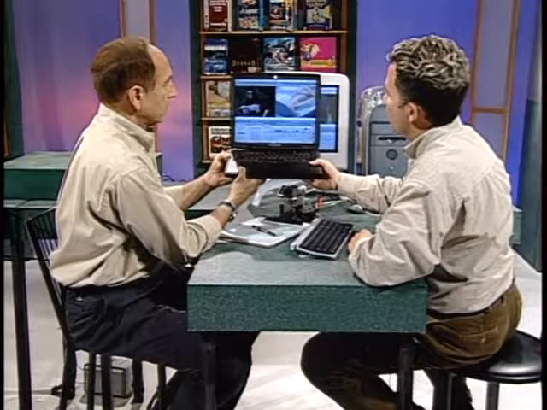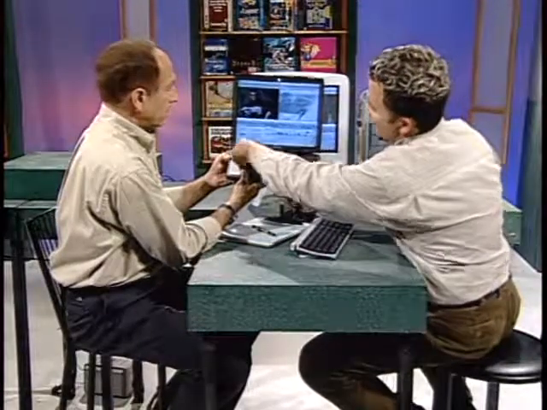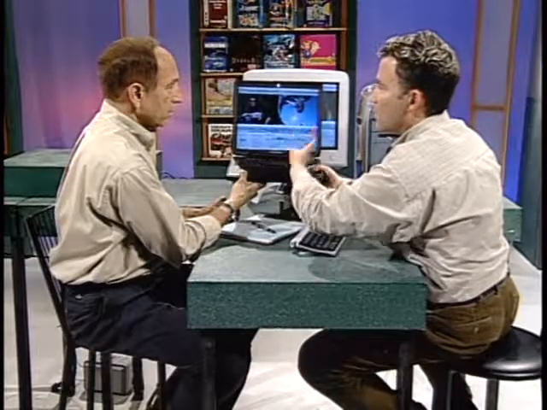Yep. So right now, there's no wires. Basically, we have a newer technology FireWire card, and I can plug the camera right in. I can do editing, effects, compositing, and bring it on.